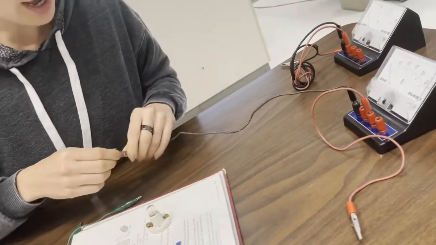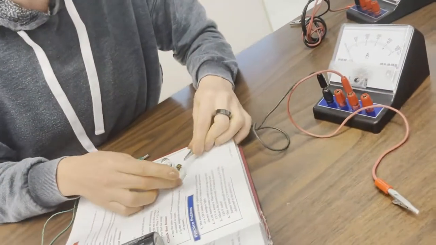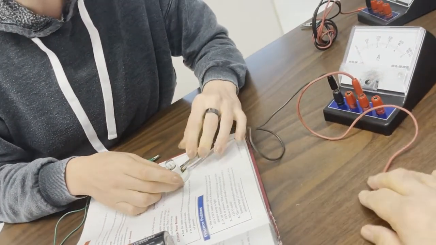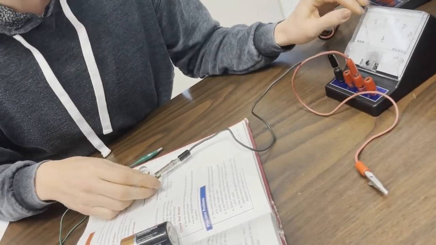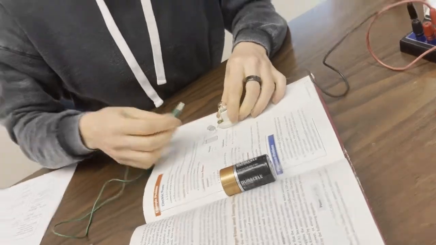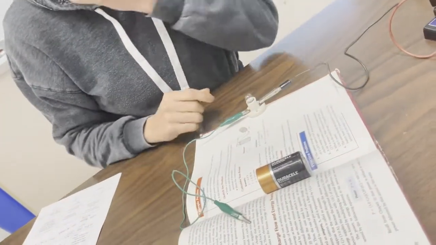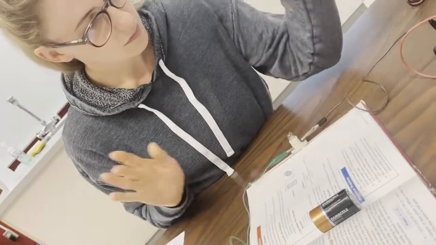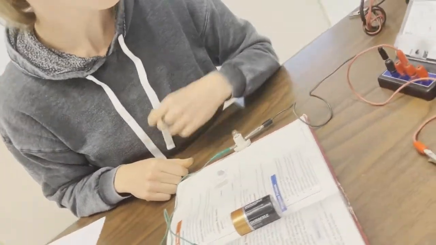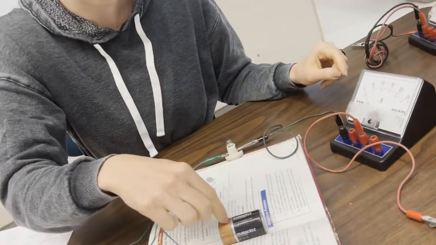Okay, so here we go. I'm going to hook this up to this side, one side of the ammeter. So this is my ammeter, this is my battery, this is my bulb. That means I need to hook up something here. Now, the color of the wires doesn't matter. They're all conductors on the inside. It's metal. Okay, so we've got it going.